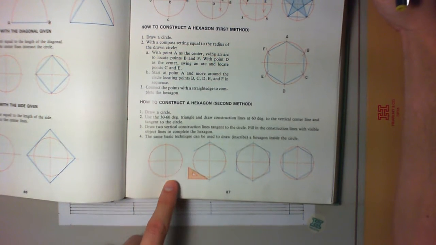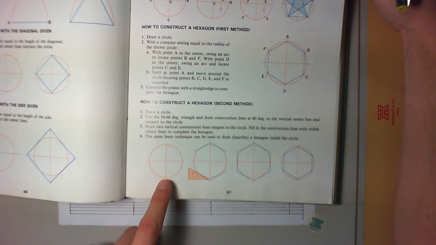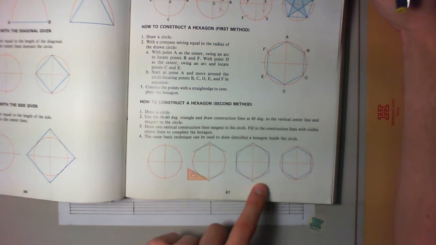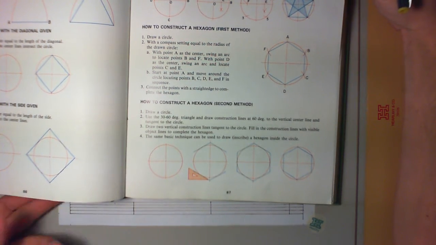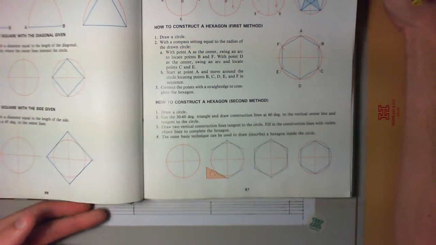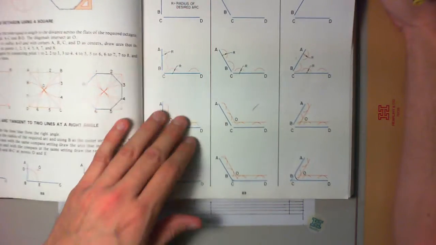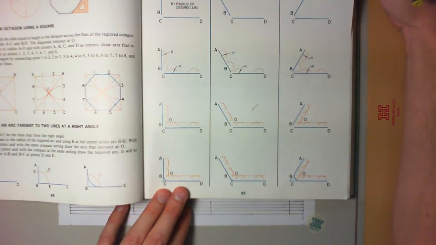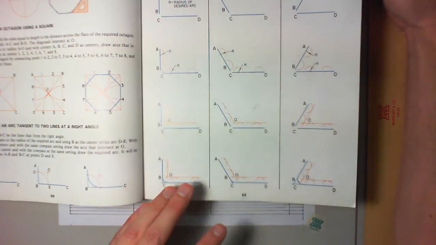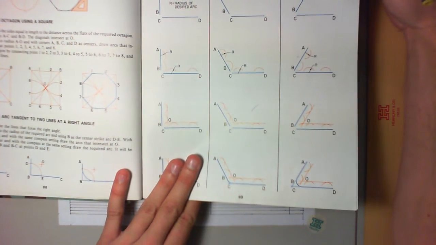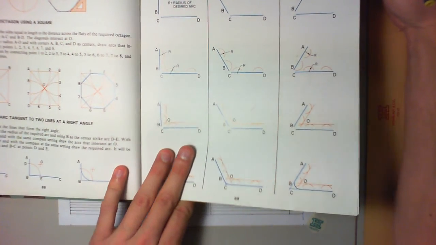Or even, for instance, how you might construct a hexagon from a circle, or a square even for that matter. And you'll see as we move forward how you might do these, and they're pretty straightforward. Most of you may already know this, but as you go through this exercise it'll help your geometry as well.